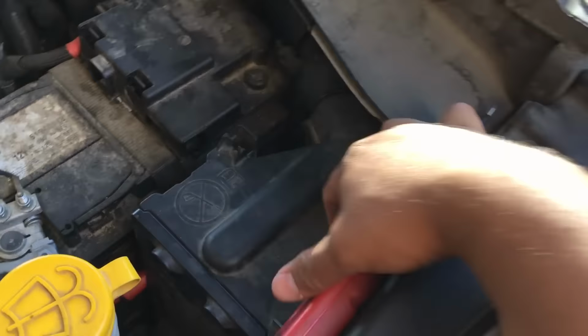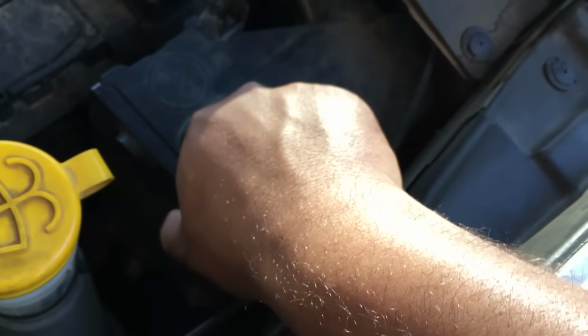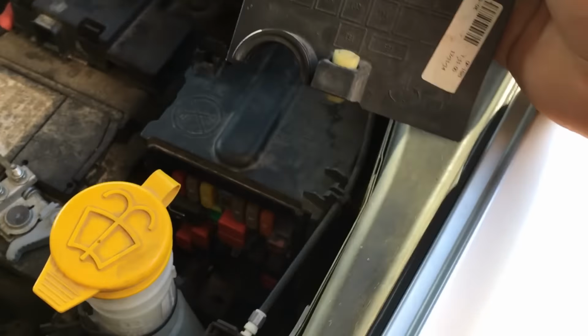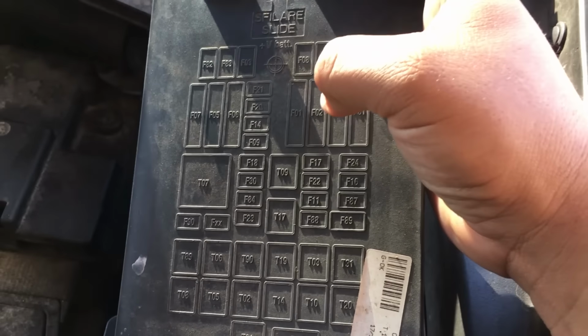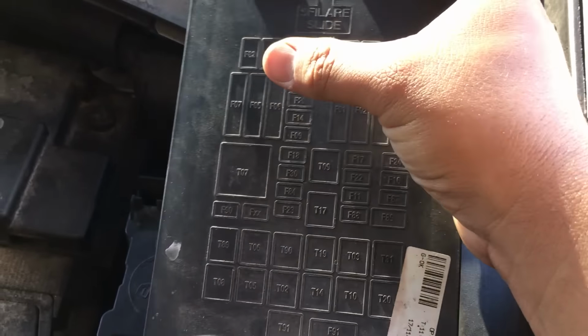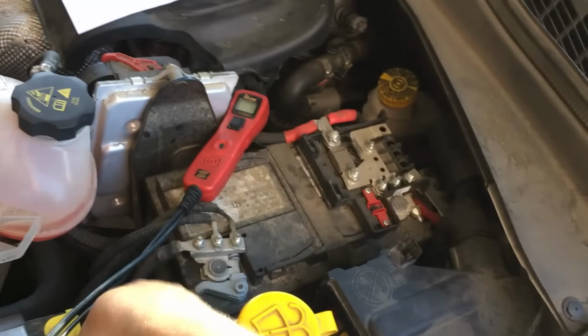Fuse box is located over here. And there was a little tab down there that if you just turn it, you're able to pop or slide this cover up. And if you look at the cover, you can see fuse number 7 right there and fuse number 2 right there. So let's go ahead and check fuse 7 and fuse number 2. We'll go ahead and connect my power probe to the positive and negative terminals.